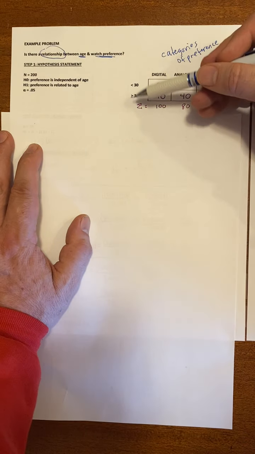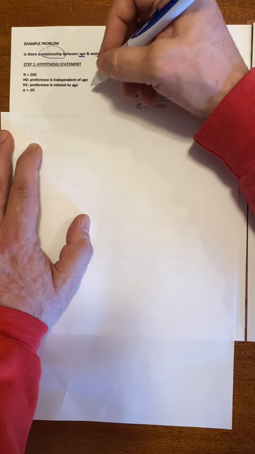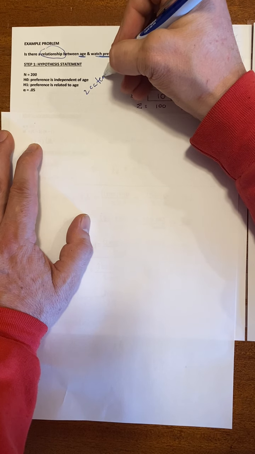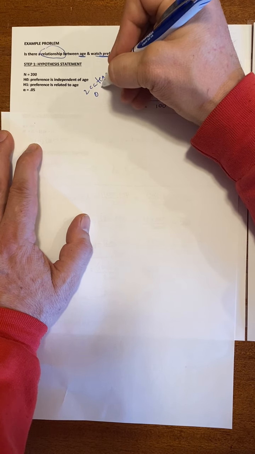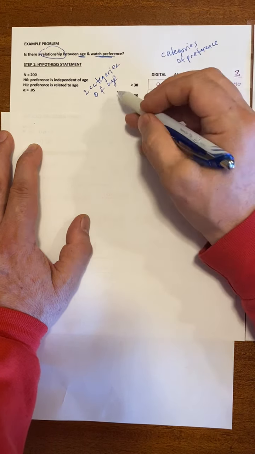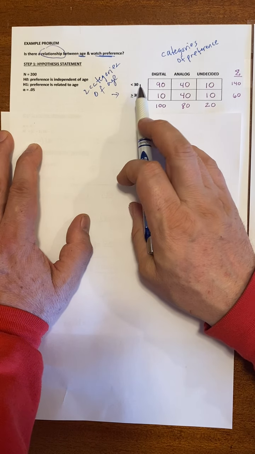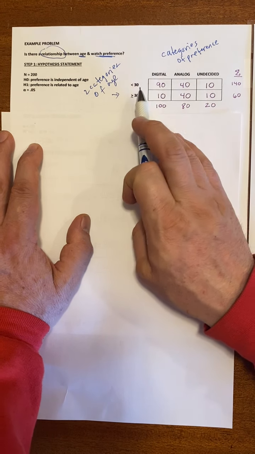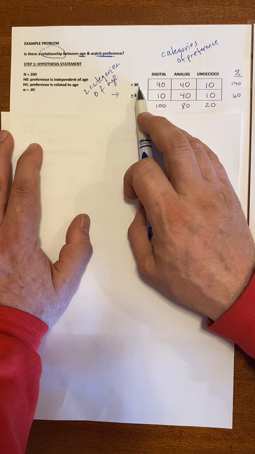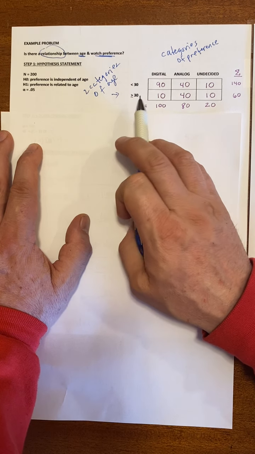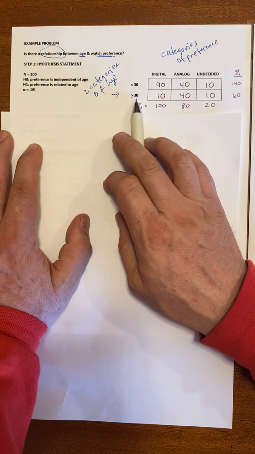But then over here, we have our 2 categories of age. We've got data representing people who were less than 30, and then we have people who are 30 or above.